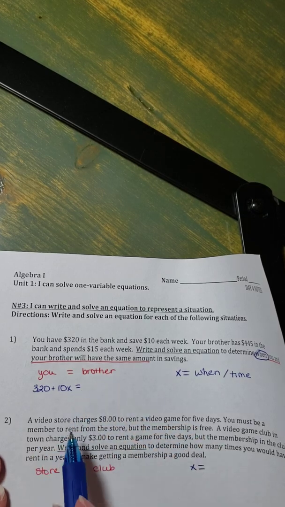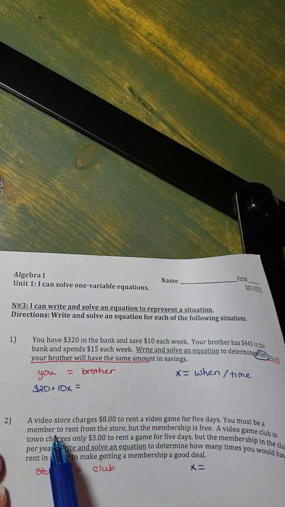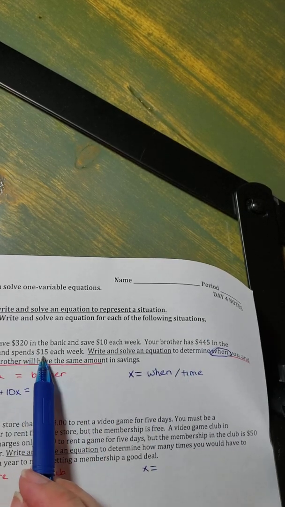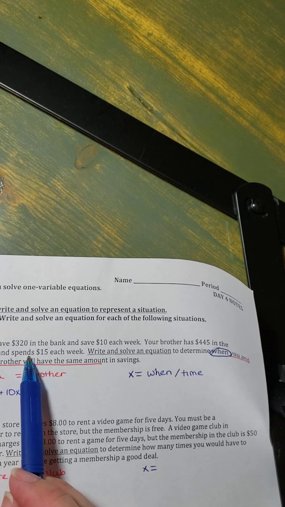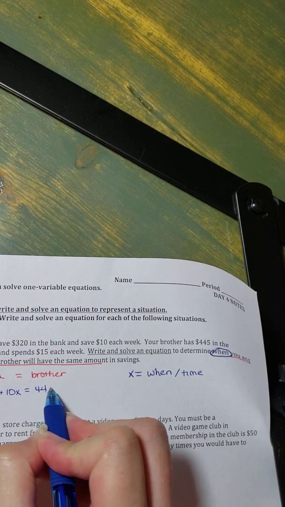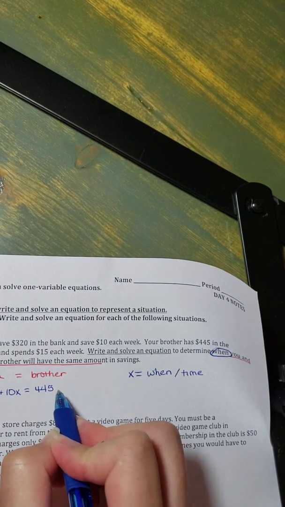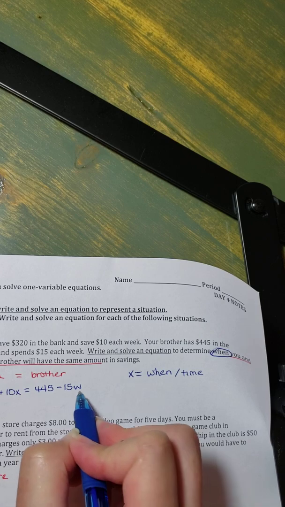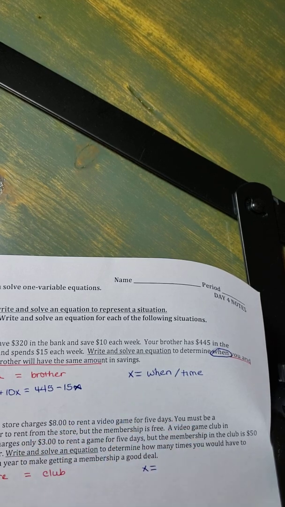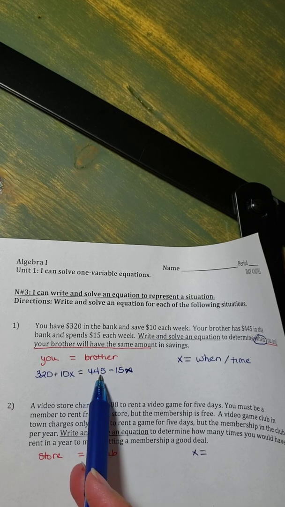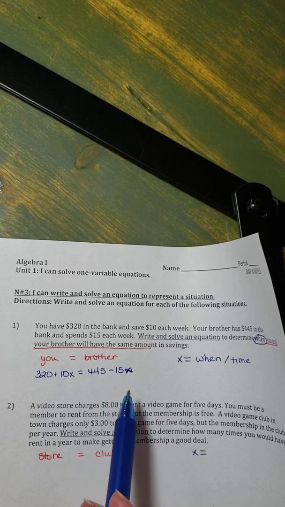We know that at some point in time you and your brother have the same amount. Well, what do we know about your brother? He has $445 in the bank and spends $15 each week. Well, spending means he takes money out, or he's subtracting money from his account. So to represent your brother, we're going to write $445, what he has now, and he's spending or taking away $15 a week. So there's our equation. 320 plus 10x represents you, equals 445 minus 15x. That's your brother.